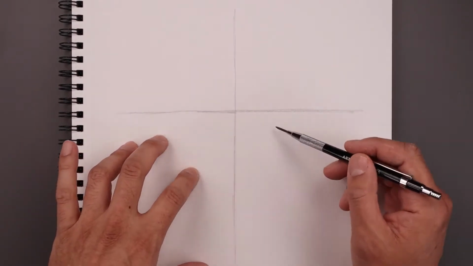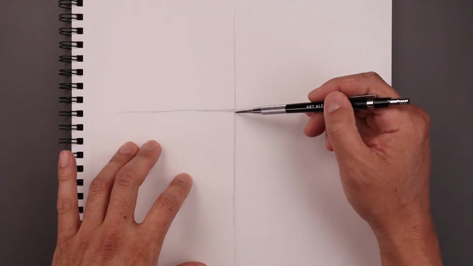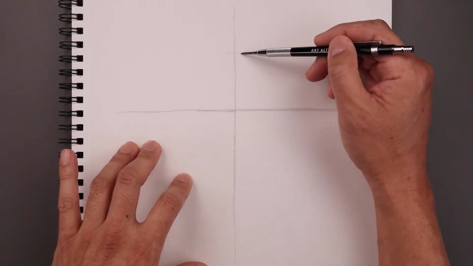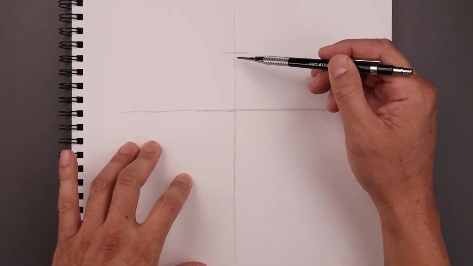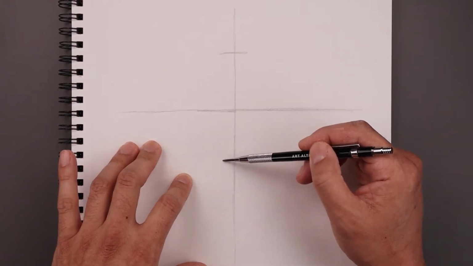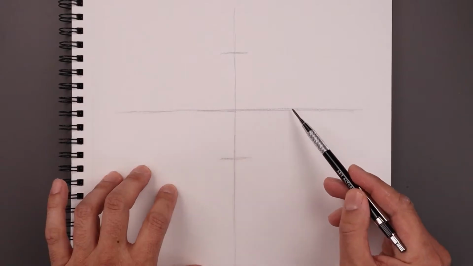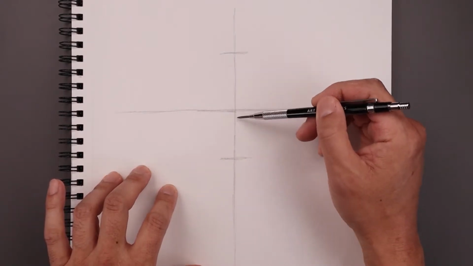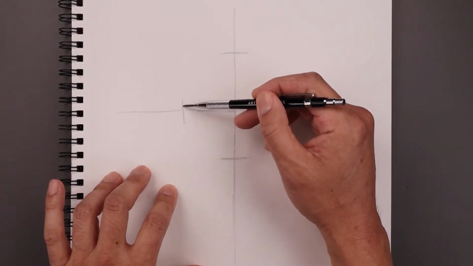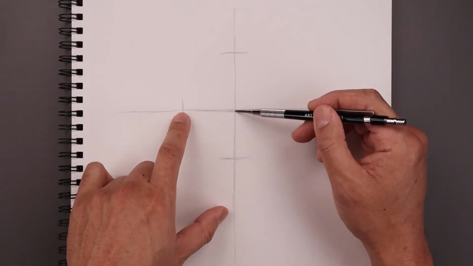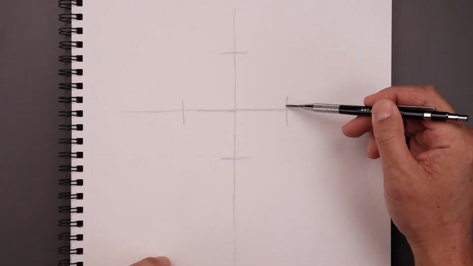Now you use these lines to help us create a circle in the center of our page. So from this point, let's step up. It's going to mark off the top of our circle. And then we'll take this distance down towards the bottom and do the same thing. Let's repeat that same process across this horizontal line. From the center to this point, step over towards the left, mark that off. And then we'll take this distance over towards the right.